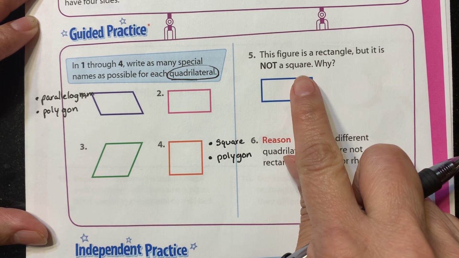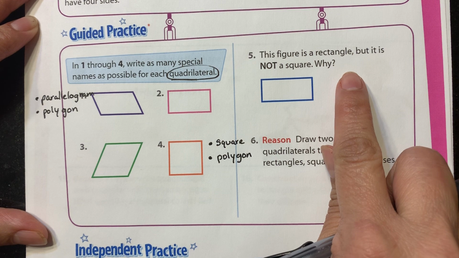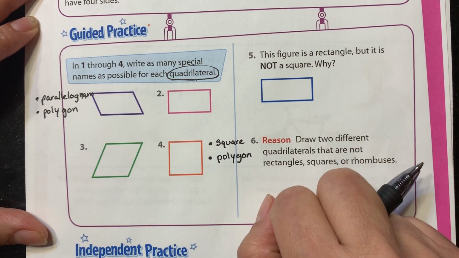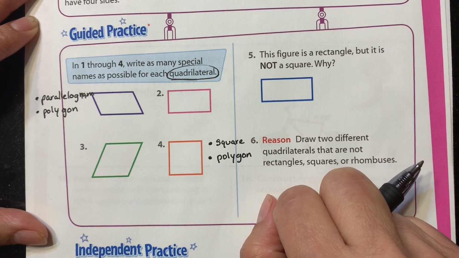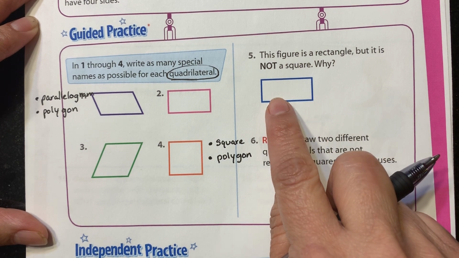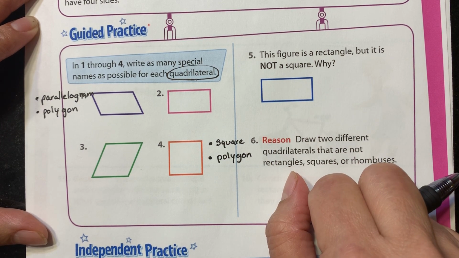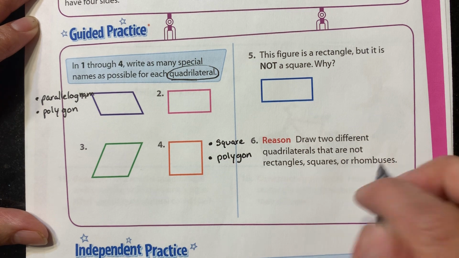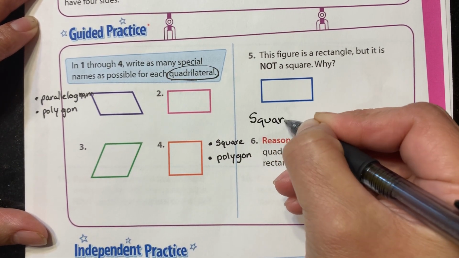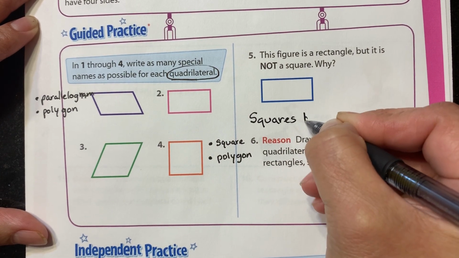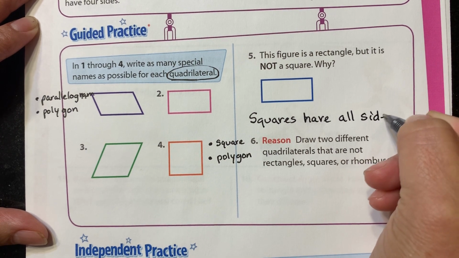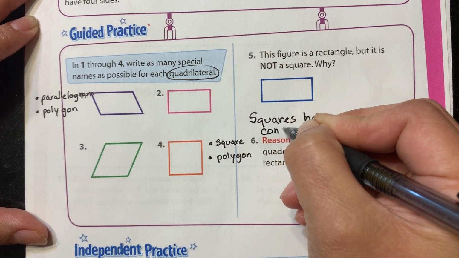Number 5 says this figure is a rectangle, but it is not a square. Why? Well, obviously it's a rectangle, but the reason that it's not a square is because unlike the squares, the rectangle has opposite sides congruent. Squares have all sides congruent. So that's what I'm going to write right here. Squares have all sides congruent, and congruent means equal.